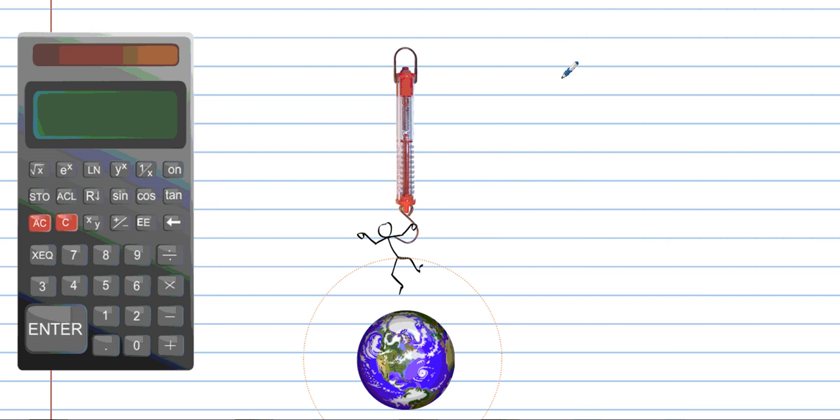So let's see how we do the mathematics of this particular problem or situation. We have somebody here hanging in space, whose mass is 64 kilograms. Since we're dealing with different masses here, we'll refer to this one as mass 1.